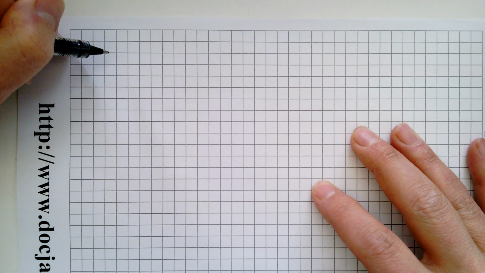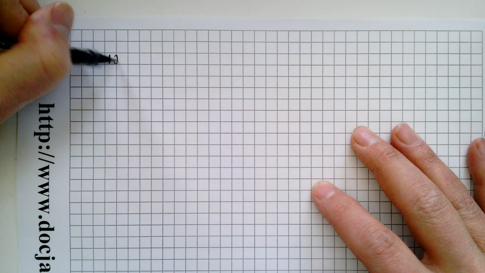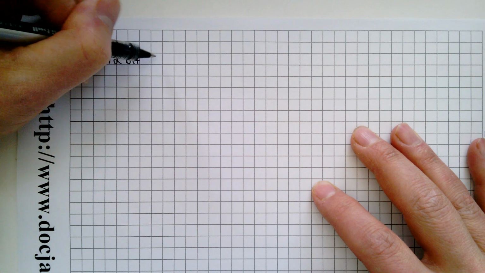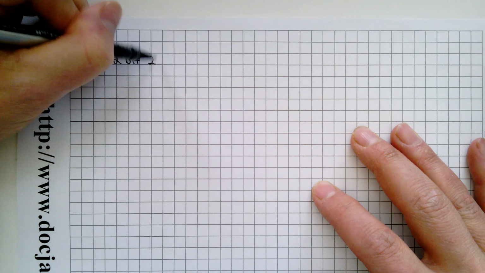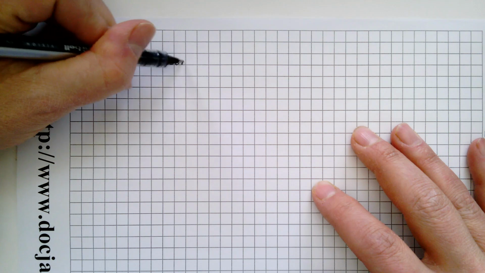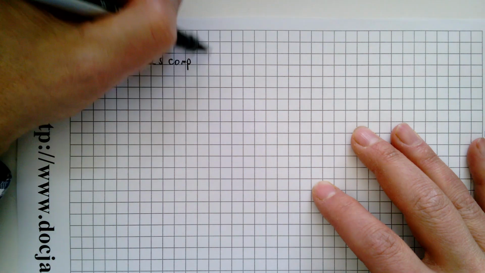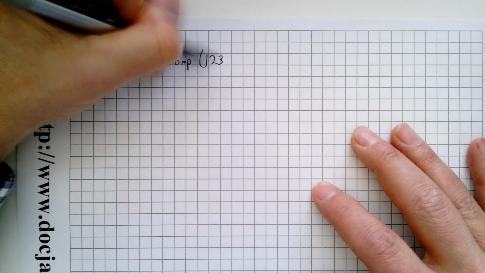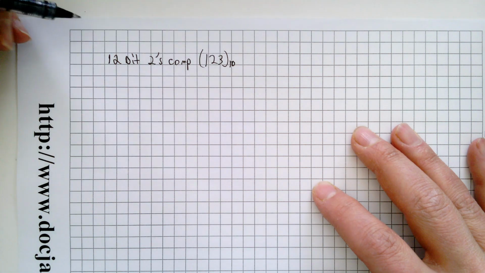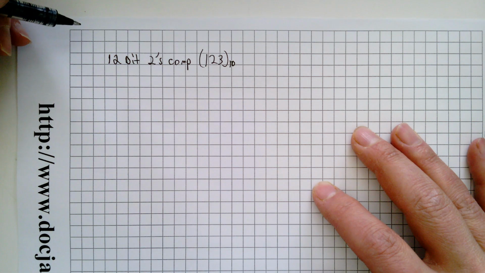So he's asking for the 12-bit 2's complement of 123 base 10. So I want to know what is minus 123 using a 12-bit number. What's my first step? Well, that's a good one.